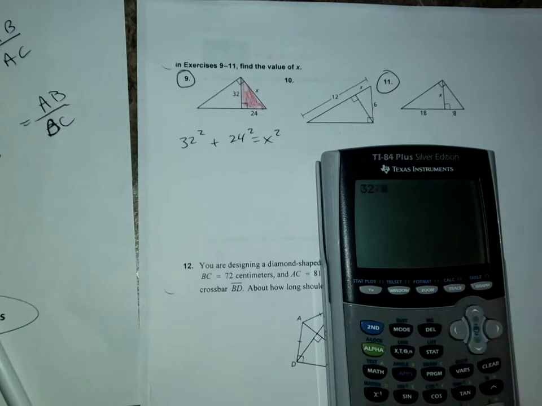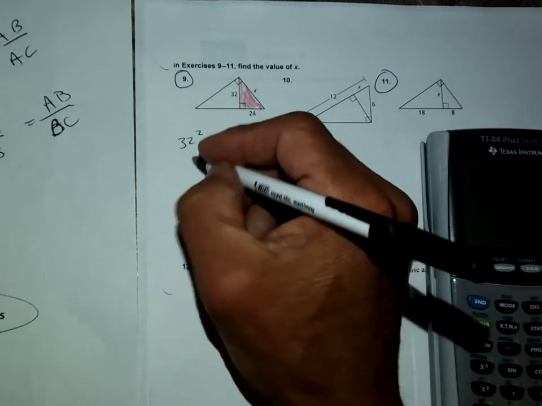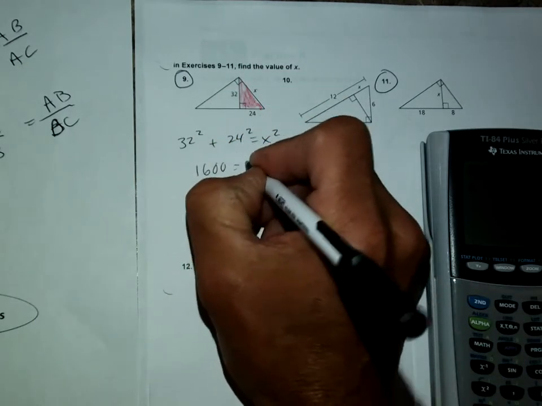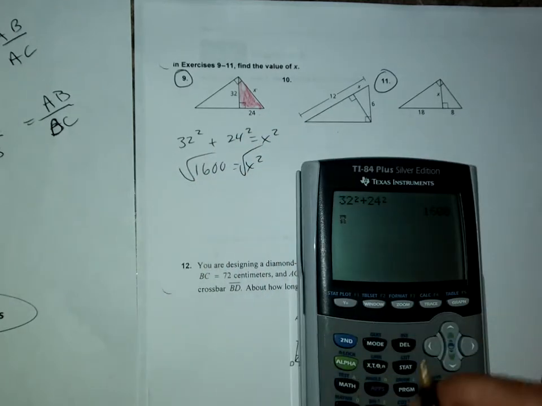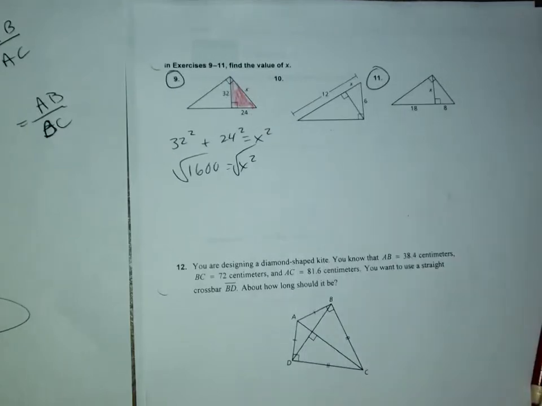32 squared plus 24 squared, okay, and I get 1600. And I'm going to take the square root of 1600. 1600 equals x squared, square root, that's probably 40. I'm pretty sure that is 40. And I get 40, okay? That was pretty easy.